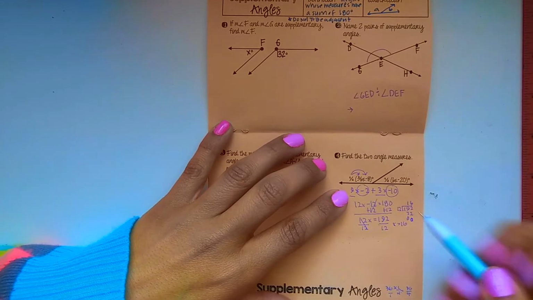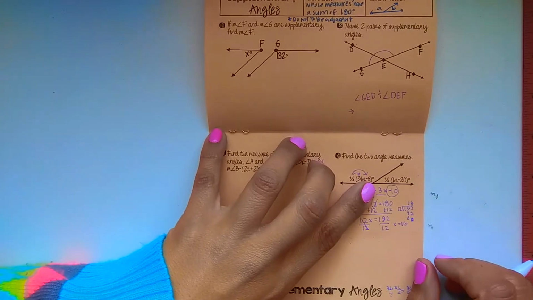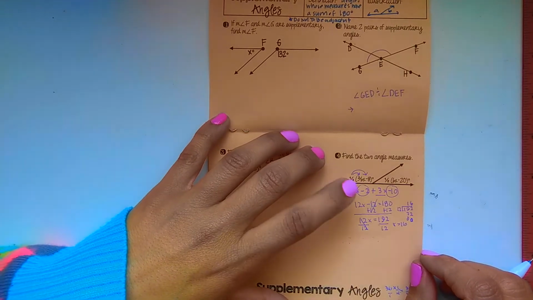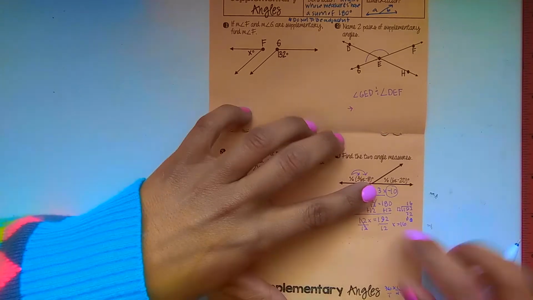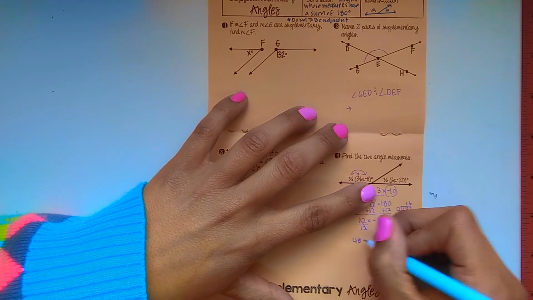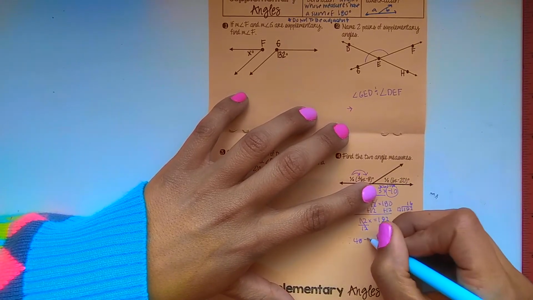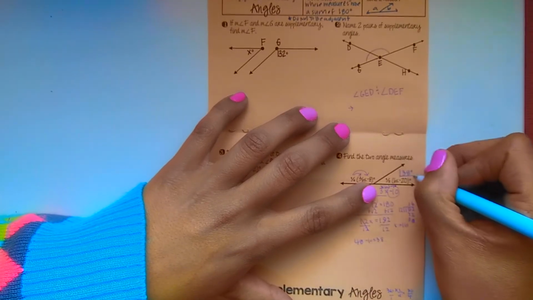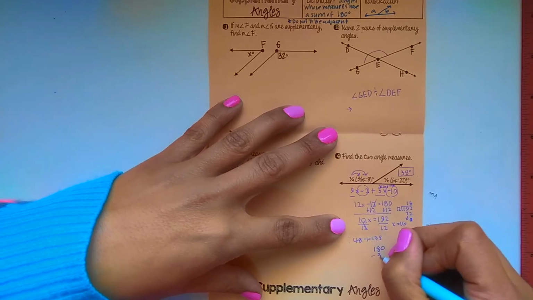So then what I'm going to do after I get my 16, I'm going to plug it back into either that or this, figure one out, and then subtract it from 180 to get my second angle. So I'm going to work with this one right here because it's easier for me to multiply 3 times 16. So that's 48 because I'm basically substituting the 16 right here. Minus 10 is 38. So this angle right here is 38 degrees. And if those two together add up to 180, I will have to go like this.